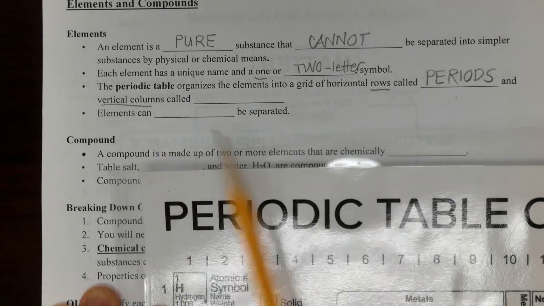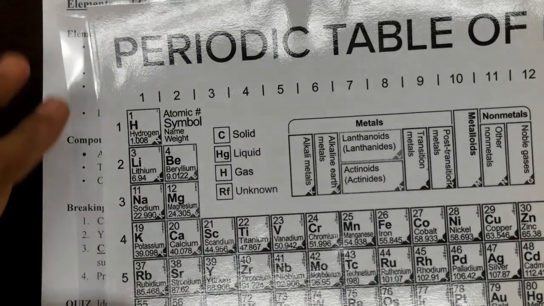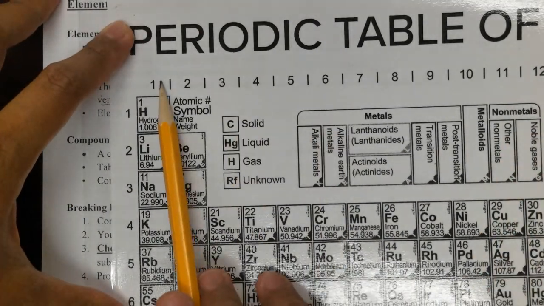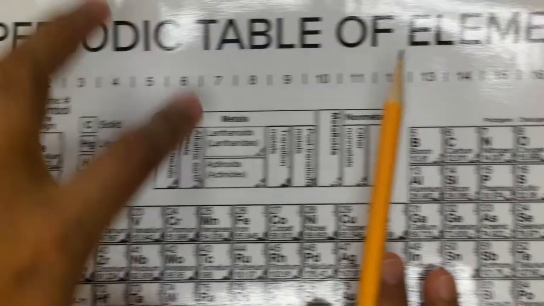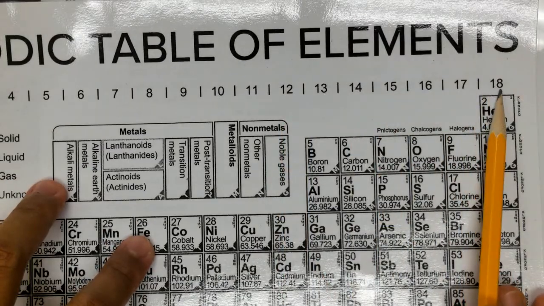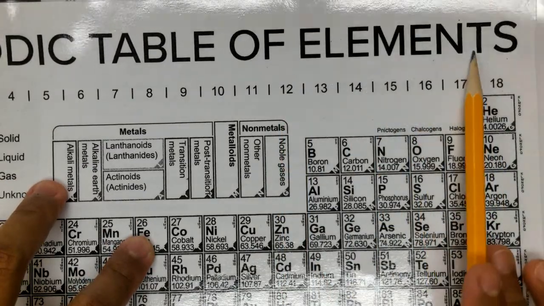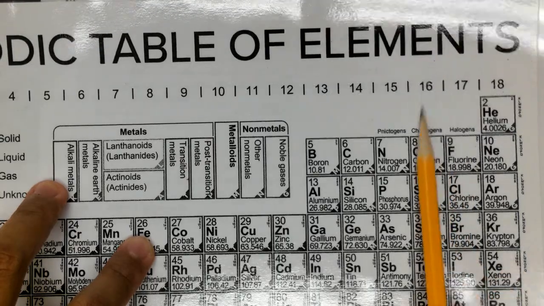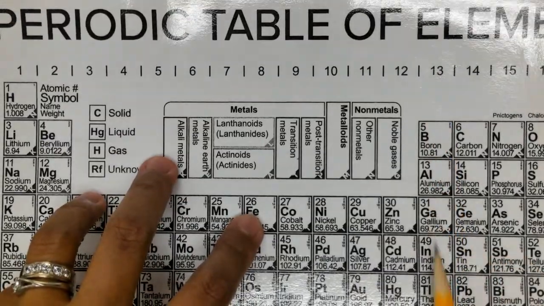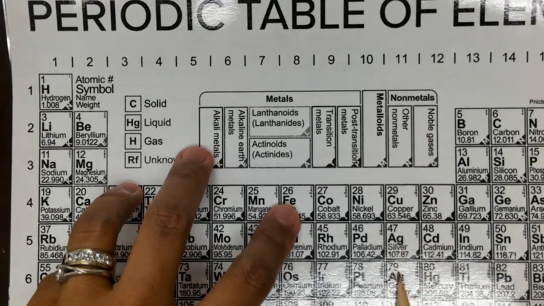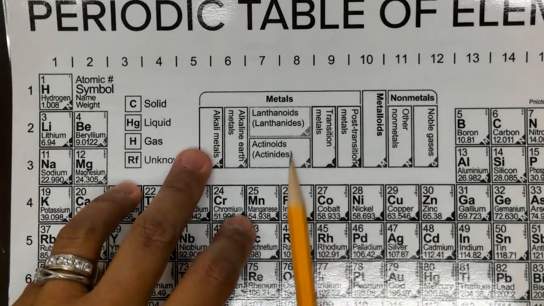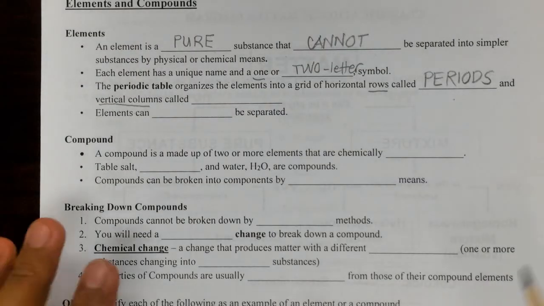And also we have vertical columns. How do we see that here? You see numbers on top, 1 all the way to 18. And that is all the way from top to bottom. Top to bottom. So those are what we call your vertical columns. How do we call these vertical columns?